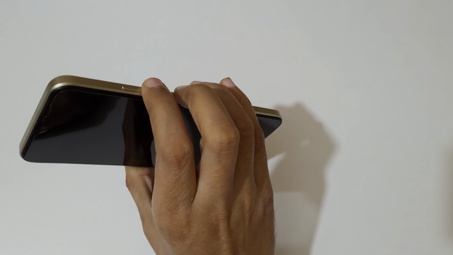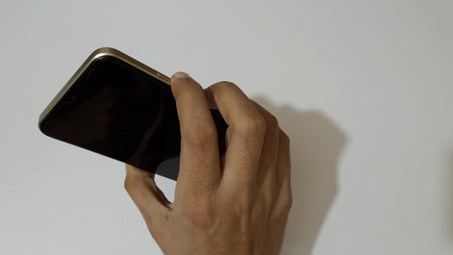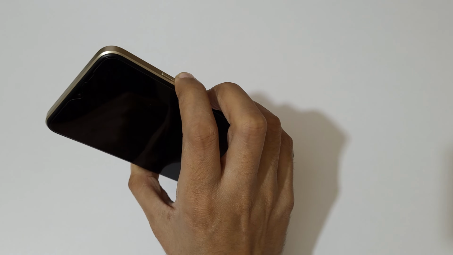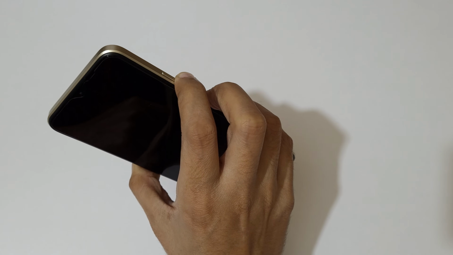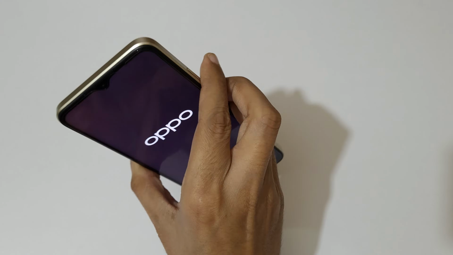Now press and hold the volume down and power key together quickly for a few seconds like this. Just press and hold the volume down and power key together, and now release.